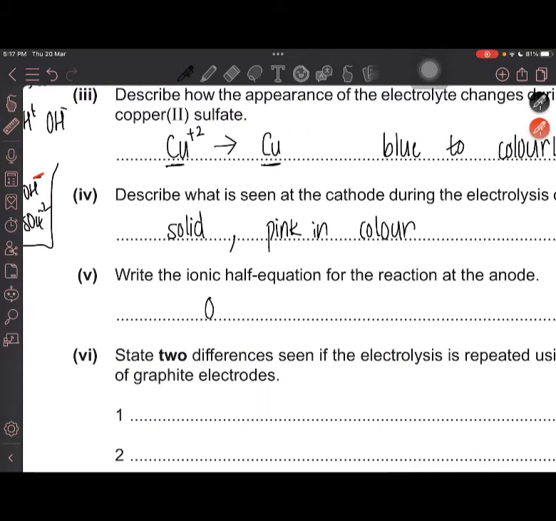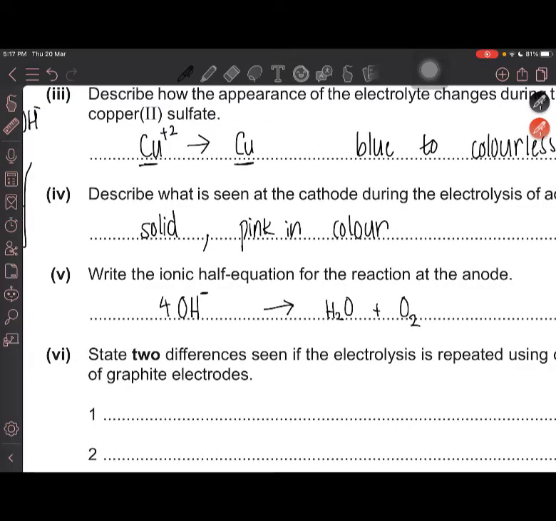OH- will go to the anode, and it forms water and oxygen. Now to balance it, we need 4, 2, and 4 electrons.